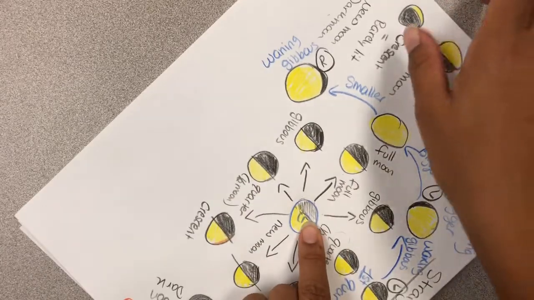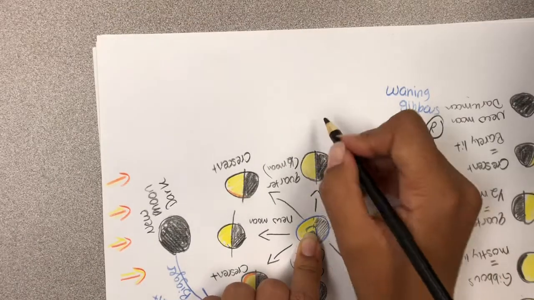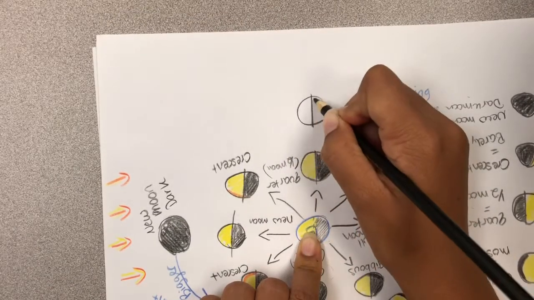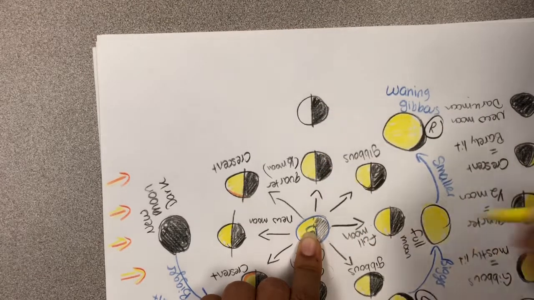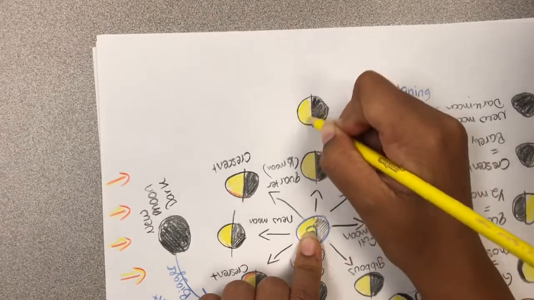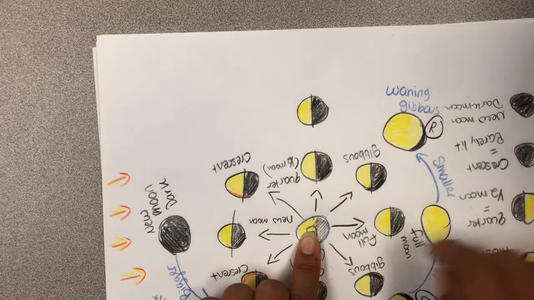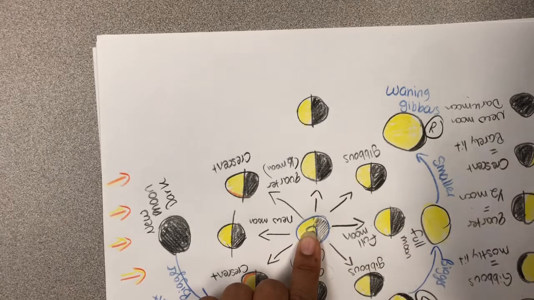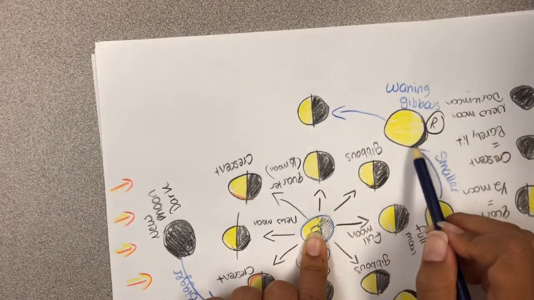Okay, so now from Earth's perspective, if we look here, there is no change. We still have the same shaded side, and we still have the same illuminated side because the sunlight is still coming from the same direction. But remember, we originally said this was a quarter moon. So from here to here, we're gaining more shade.